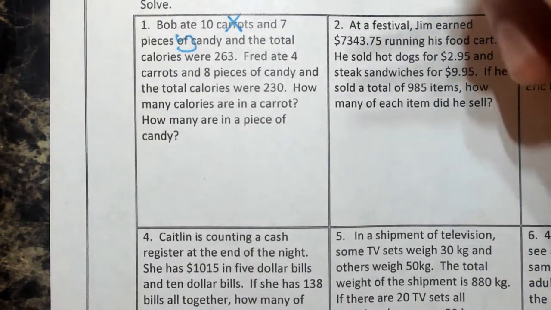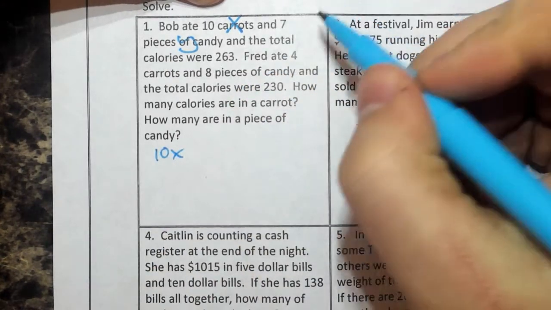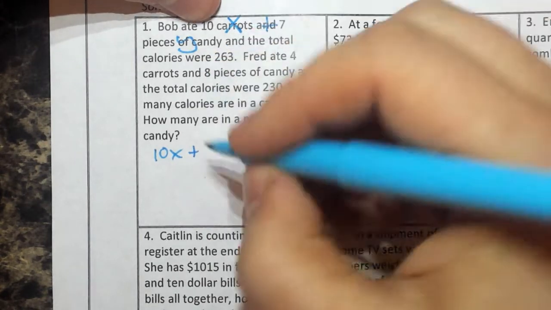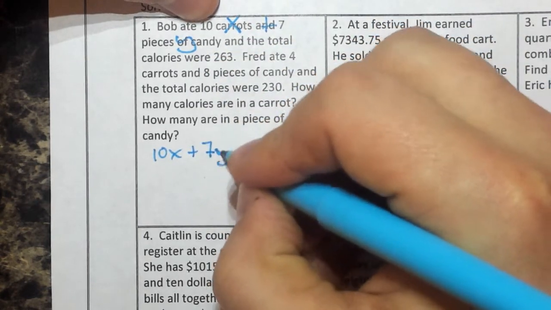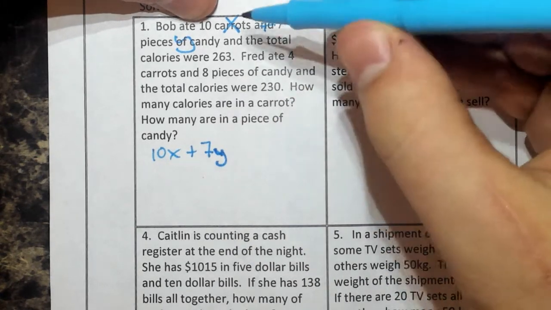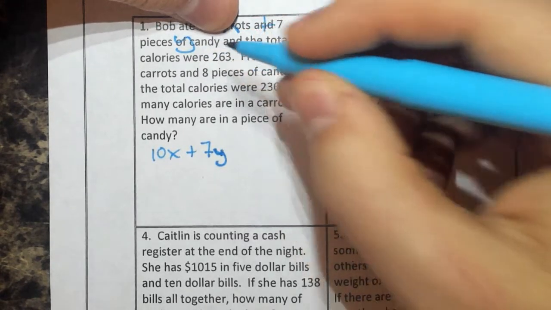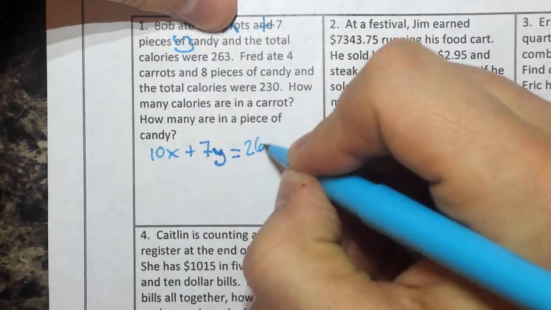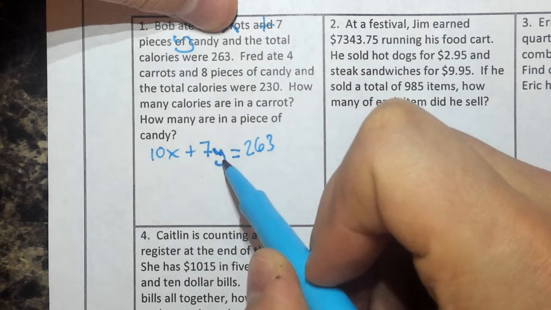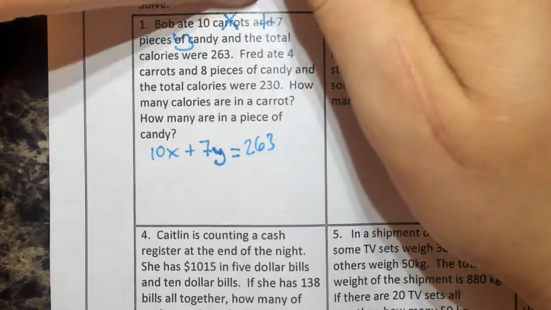Let's start off with this. 10 carrots, so that would be 10X, plus, remember, and means plus, 7 pieces of candy, so that's Y. And the total was 263, so we'll say that equals 263. So 10 times the calories in a carrot plus 7 times the calories in a piece of candy should add up to 263. So there's that equation.